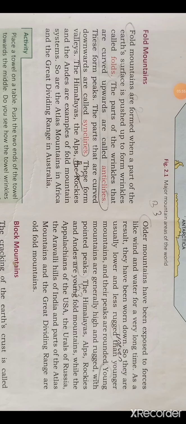So young fold mountains have pointed peaks and are generally high, and the old mountains are usually lower in size and less rugged. The examples of young fold mountains are the Himalayas, the Alps, the Rockies, and the Andes. Then the Appalachians of the USA, Urals of Asia, Russia, and the Aravalli Hills of India are the examples of old fold mountains.